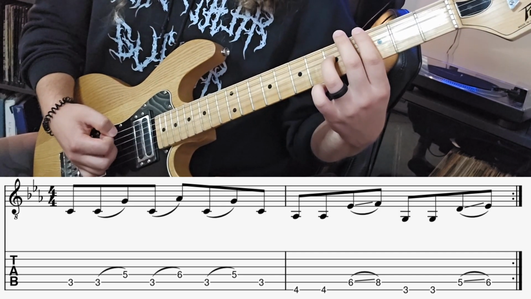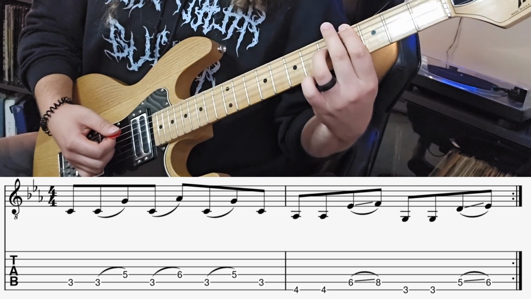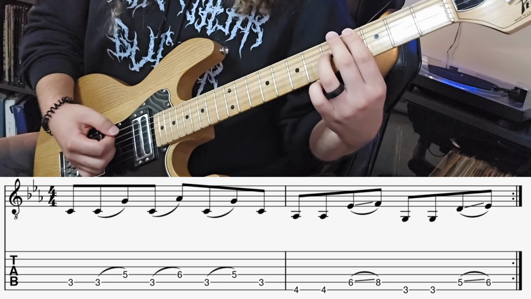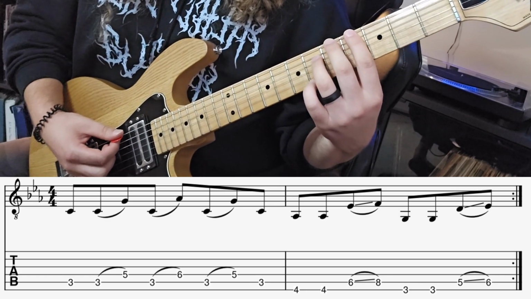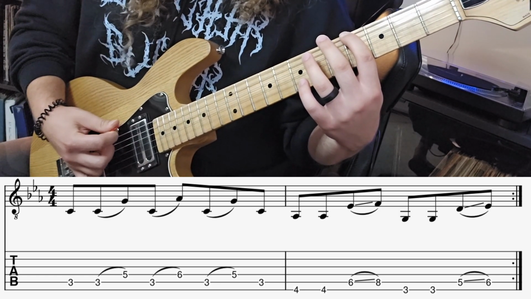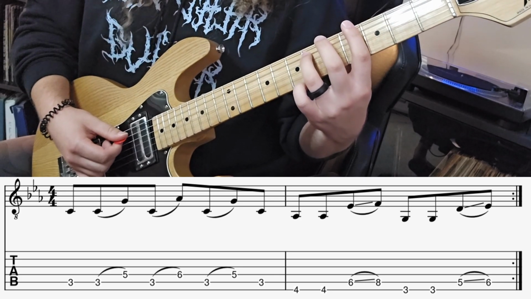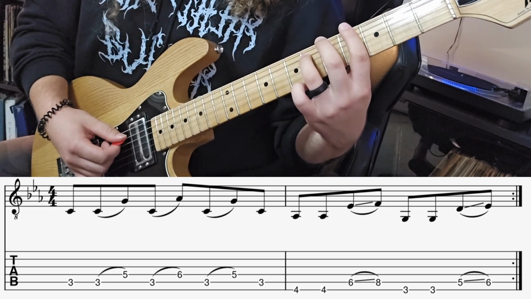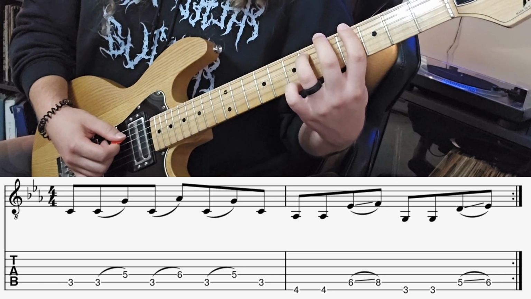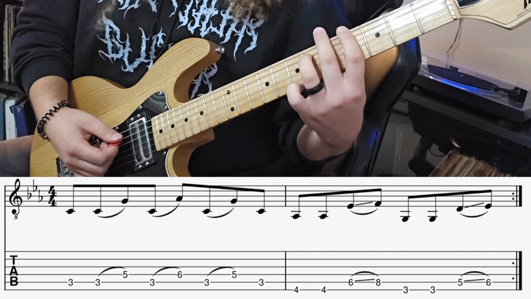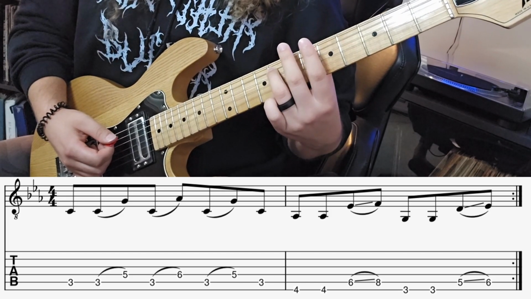From here, we're going to jump up to the 4th fret of the low E string, hit that note twice, then go down to fret 6 of the A string, and when we hit that note, we're going to slide up to fret 8 of that same string.